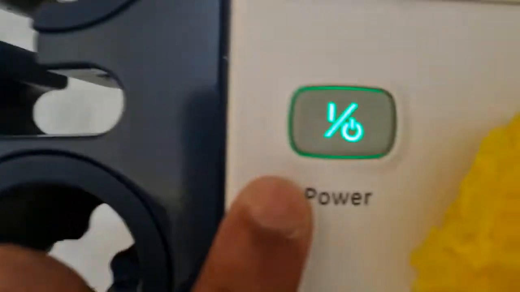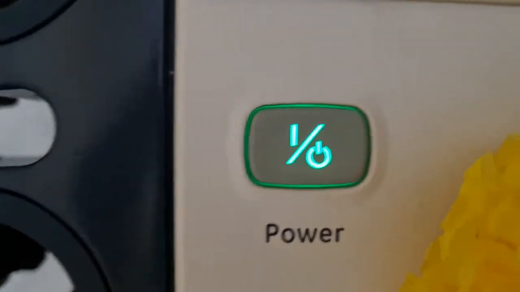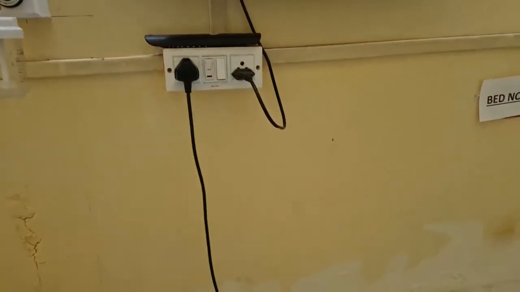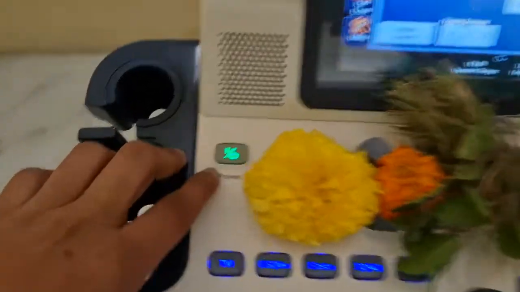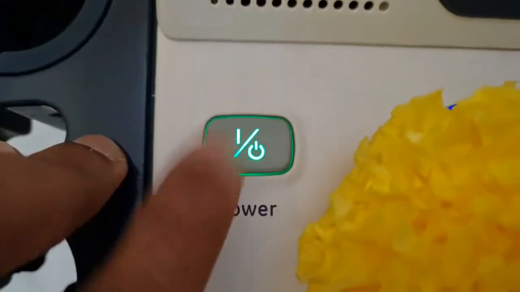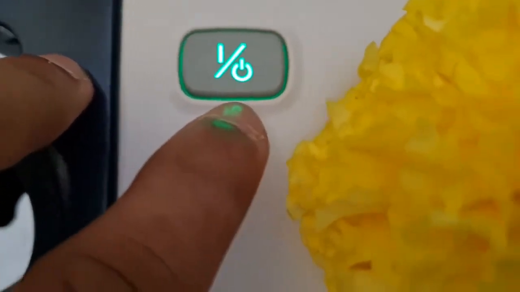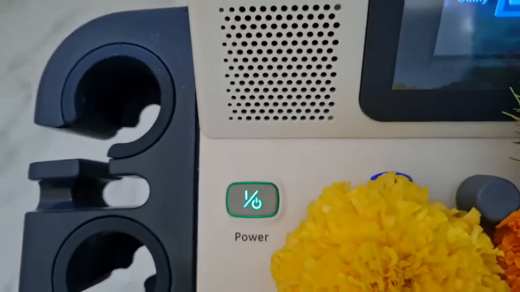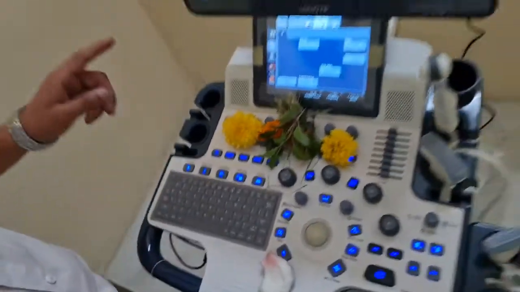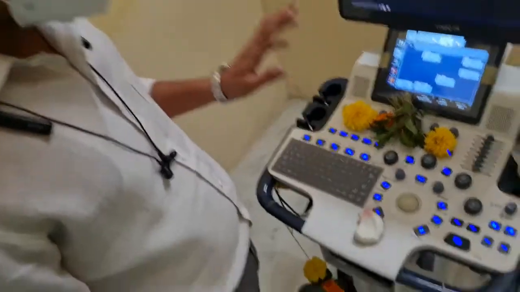If you want to switch on the machine, first plug the wire in. First plug in the power point. Okay. Then it will glow in blue color. After switching it on, it will turn green. Okay. And suppose you want to change the probe, we have two ways.